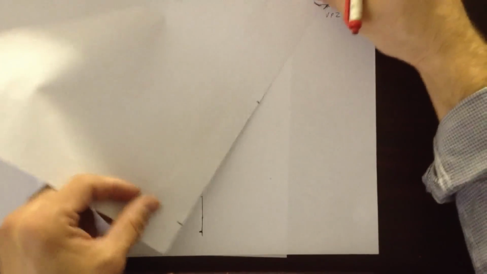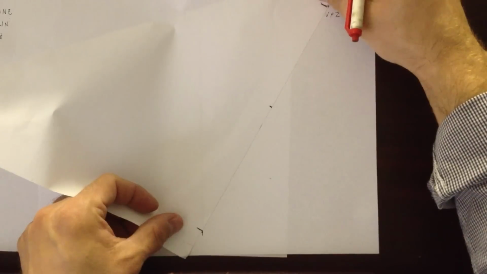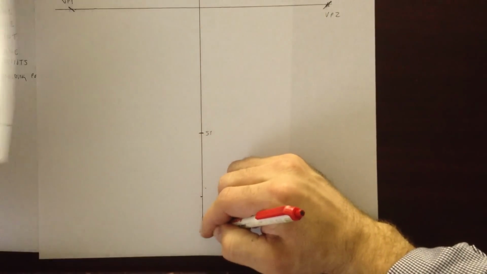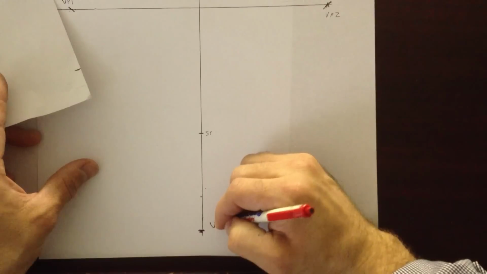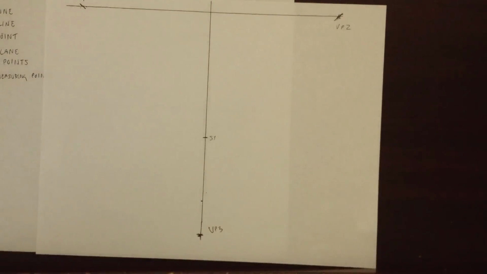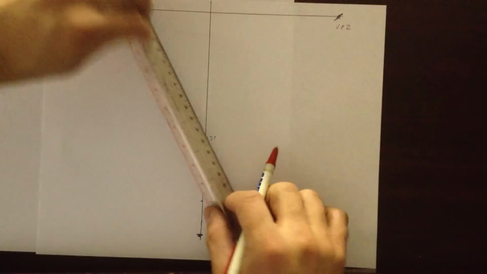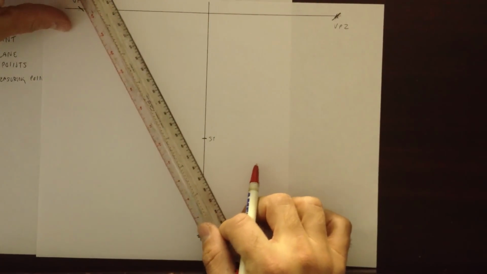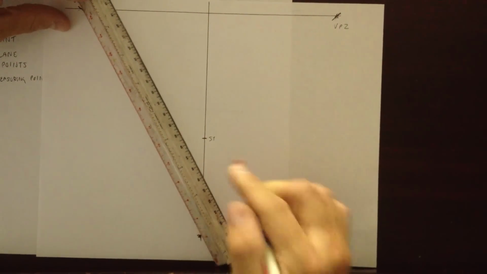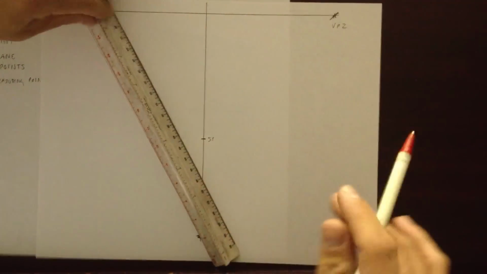You can check that again this way, VP2. So it hits the center line right here. So this is going to be my vanishing point number 3. And you actually want to, in this case, connect your vanishing points, so that you actually get the triangle.